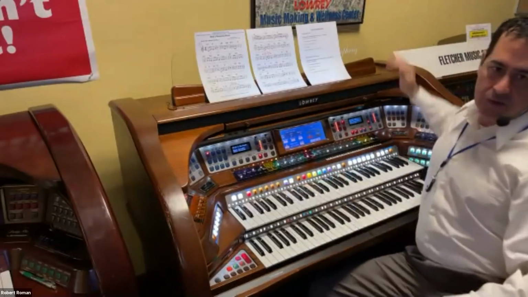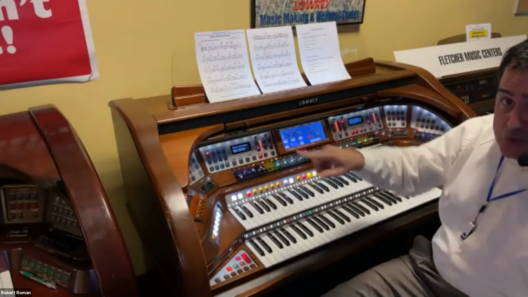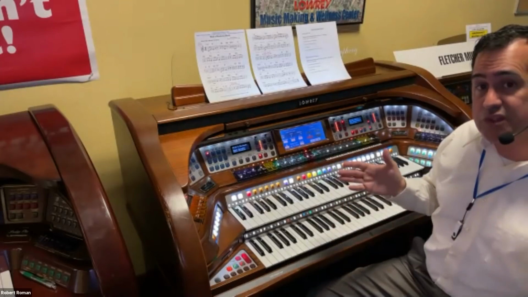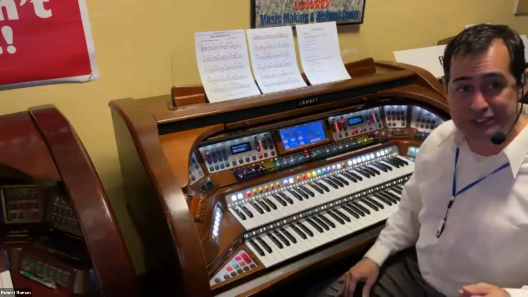Okay, so that's a lot of talk about headphone, monitor and virtual, but let's face it, with the organ you have right now, one of the reasons you got it is because it sounded great.